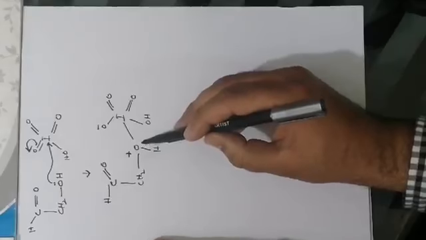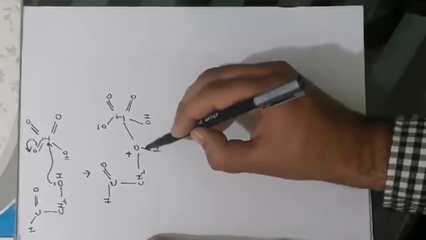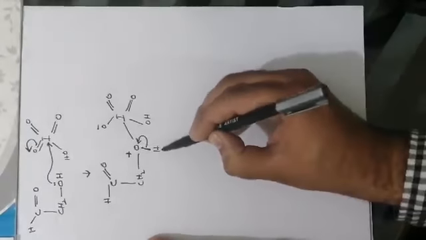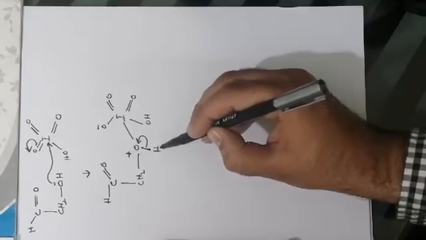Since this oxygen now bears positive charge, it's unstable, it will pull this pair of electrons towards itself, and hydrogen would be released as a hydrogen ion.